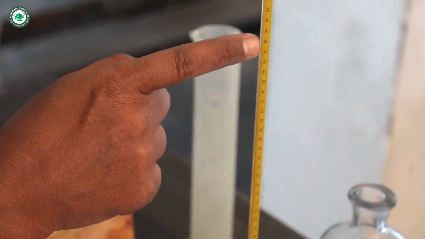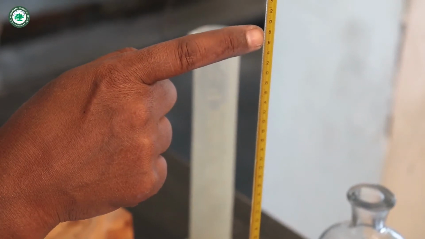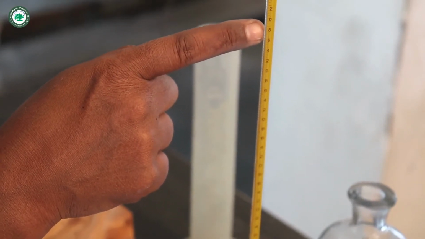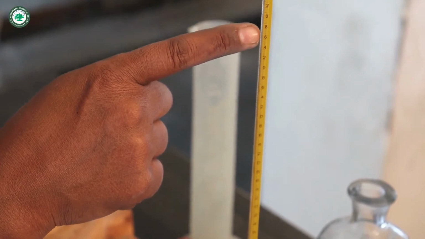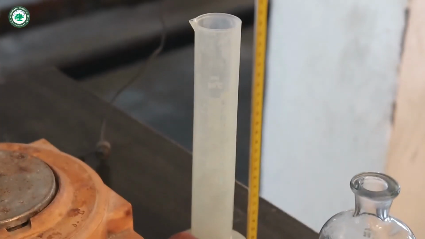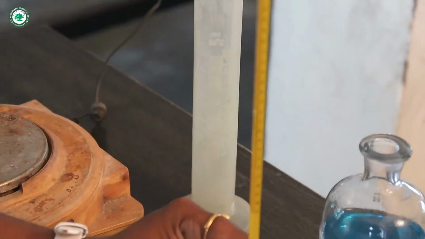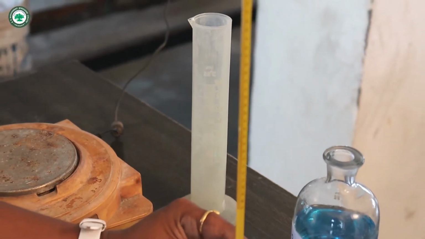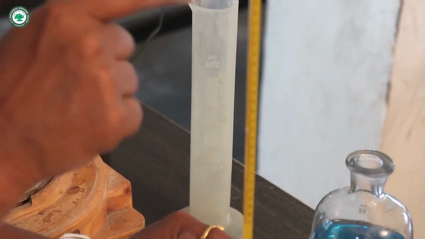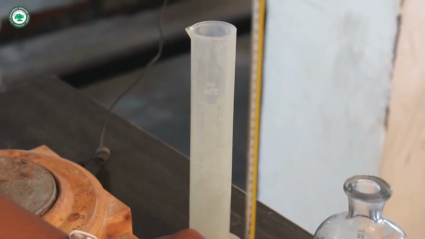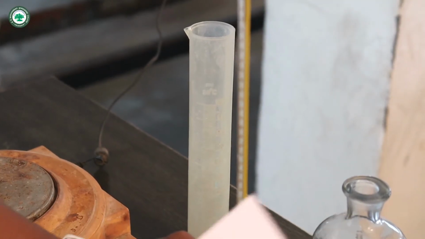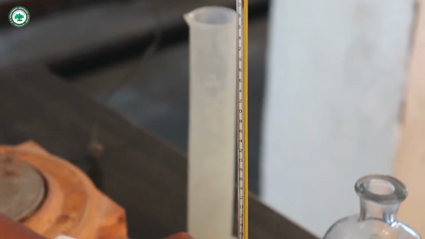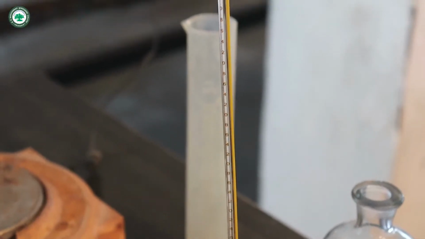Let us see here 36, 37. Sorry, here that temperature is now constant at 38.1 degrees Celsius. Now record that temperature in the observation table as T2, that is found to be 38.1 degree Celsius.